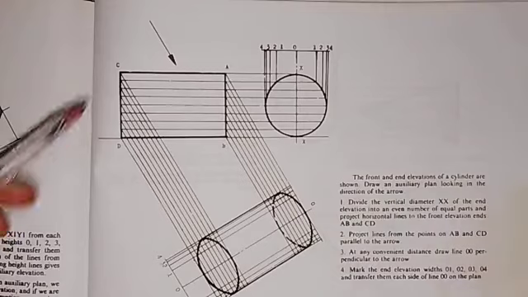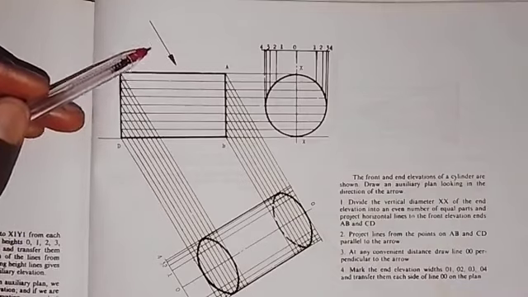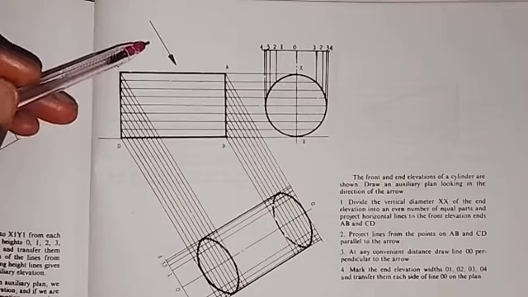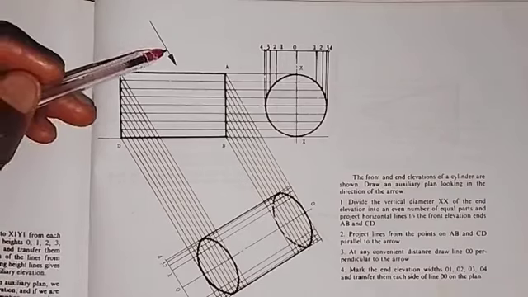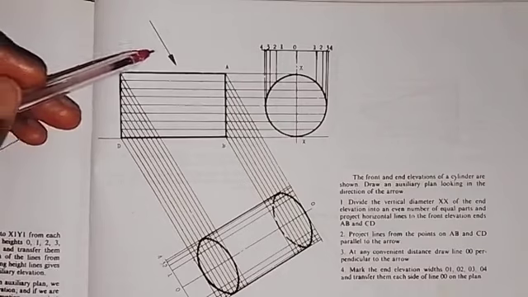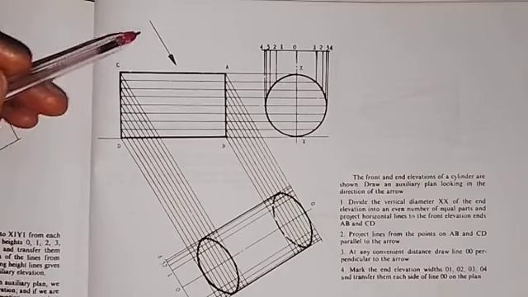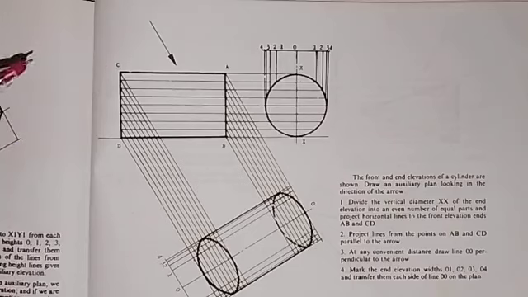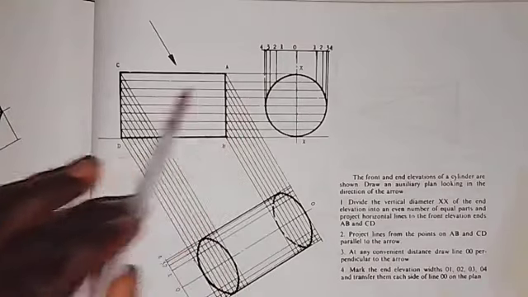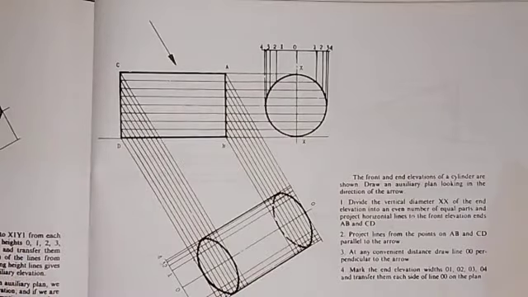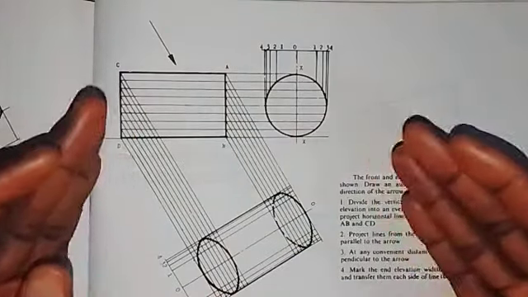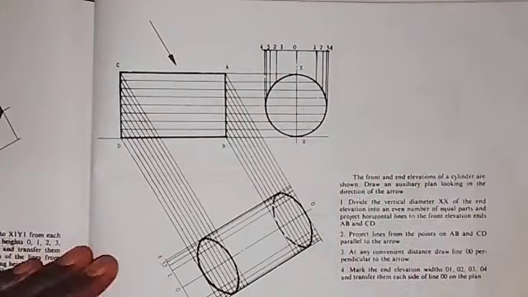The angle of view is not shown to us. That is, the angle at which the arrow is inclined to the horizontal is not given to us, so I'm going to determine that myself. But before we talk about that, let's first draw the end elevation, and then the front elevation. Then we go on and see how we can produce this auxiliary plan.